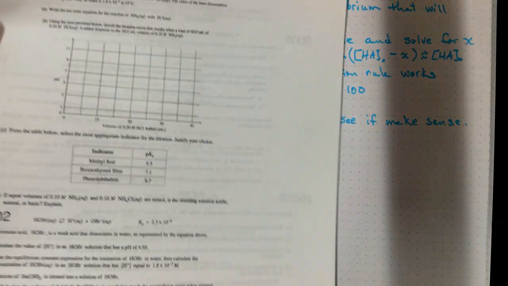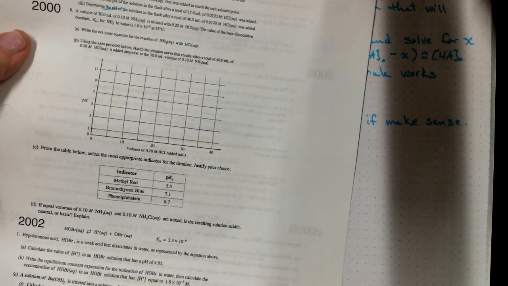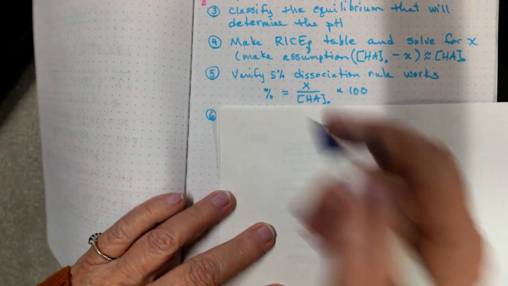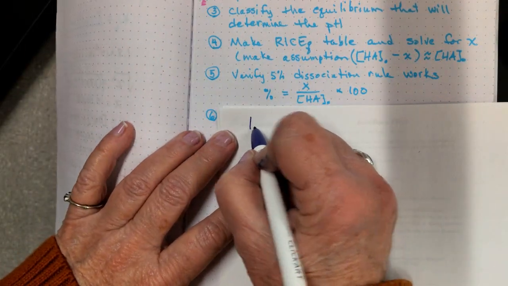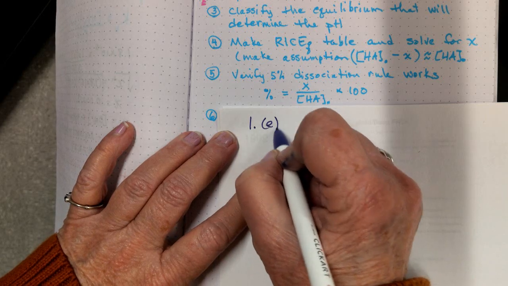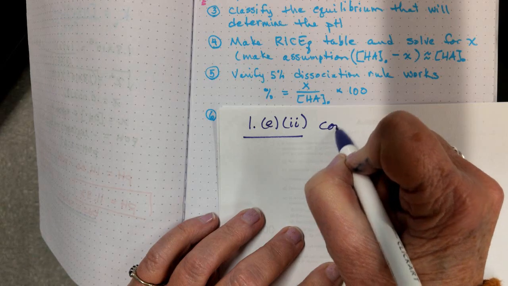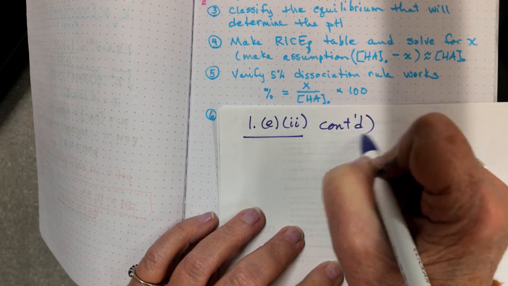So to be linear with my work, I've got to move down on the page. Start a new page, so I'm going to tell the grader this is number 1, part E, II. Always label, and you can put continued for the grader.